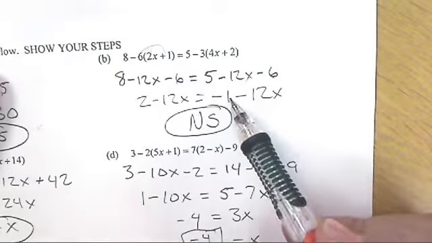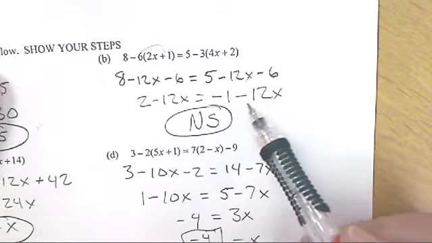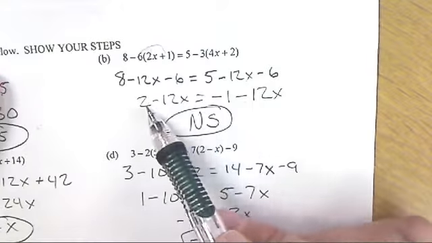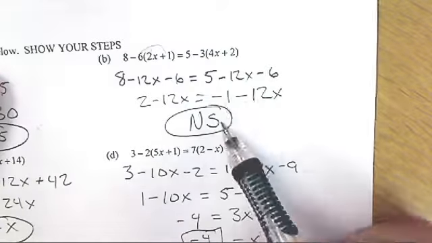Combine like terms. There's no solution because when I add 12x to both sides, they disappear, and I'm left with 2 is not equal to negative 1. No solution.